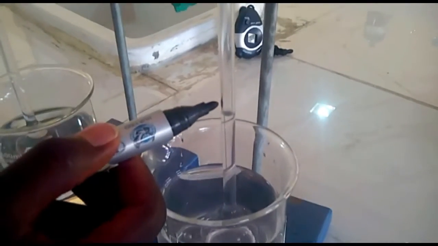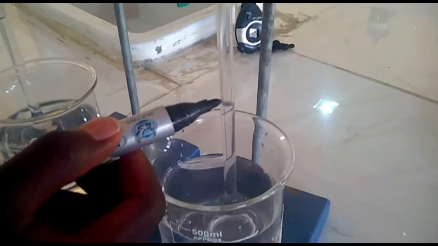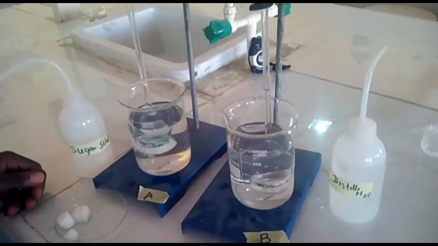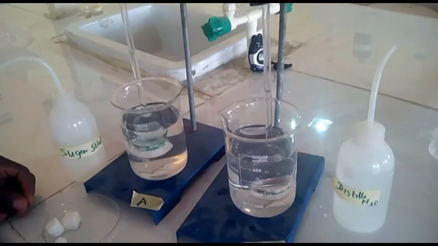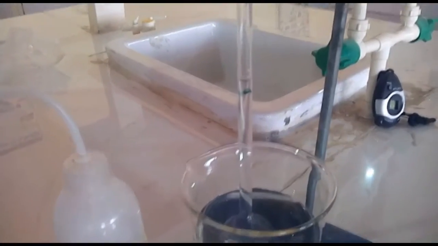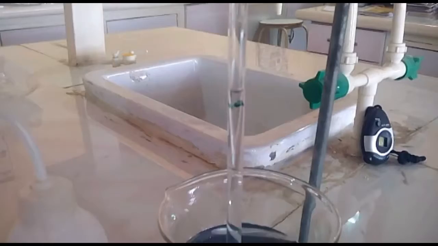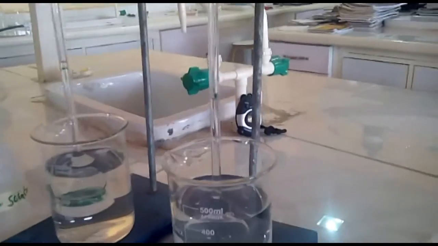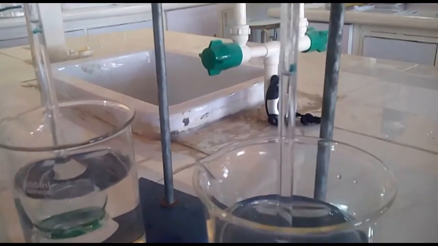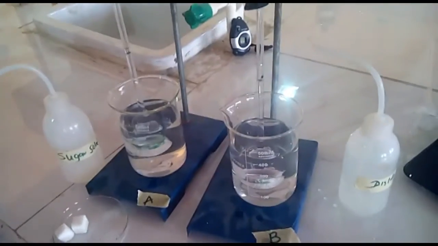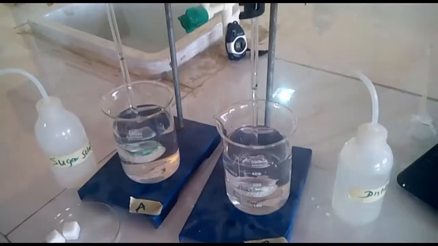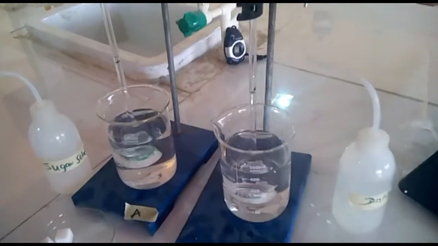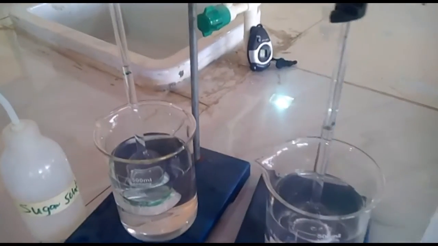Mark the water level also with marker. Then leave the two set up for about 1 hour. After 1 hour, the level of solution in thistle funnel A, which contains sugar solution, increases, while that of the control remains unchanged. This shows that water contains particles which are very tiny to the extent that they can pass through the holes of the cellophane paper.